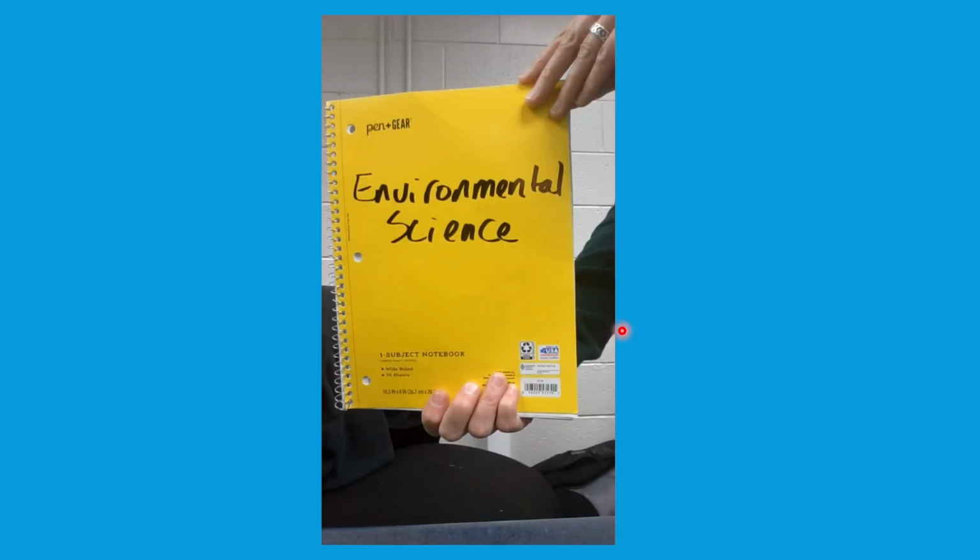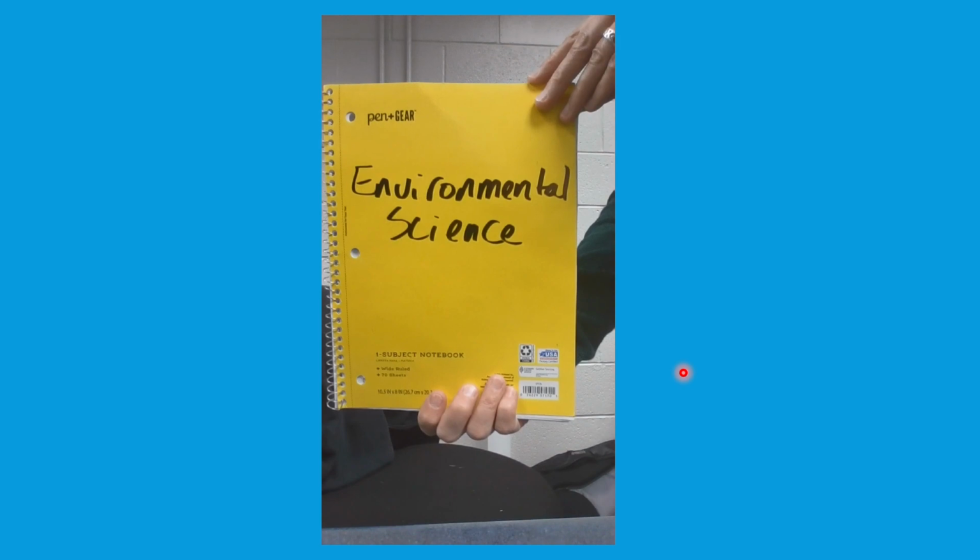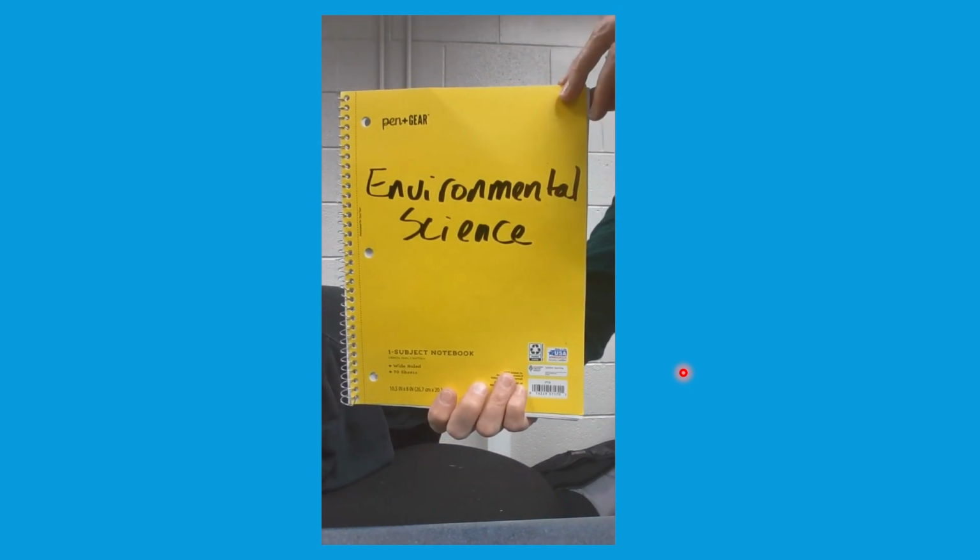Do a Remind message. All right, so now you are going to tape your graphing resource sheet into your environmental science notebook. Your graphing resource sheet will go in the back of your environmental science spiral notebook. Turn all the way to the back.